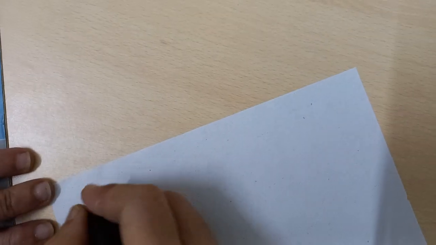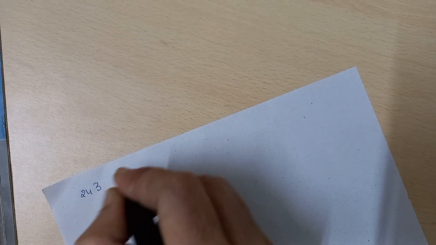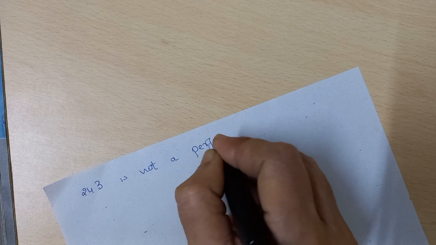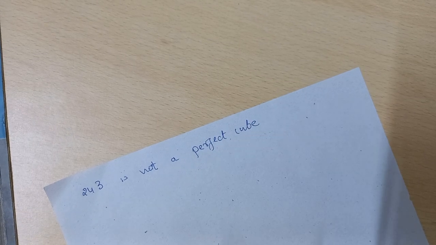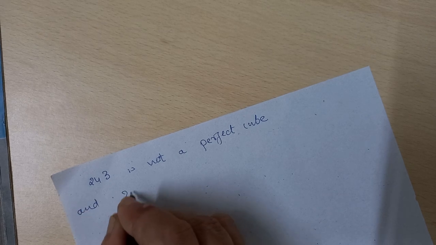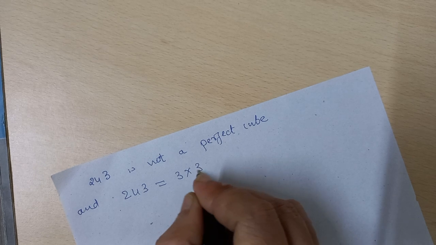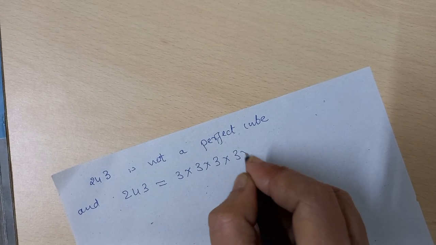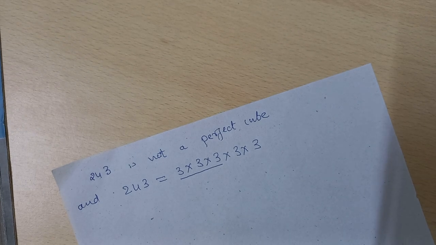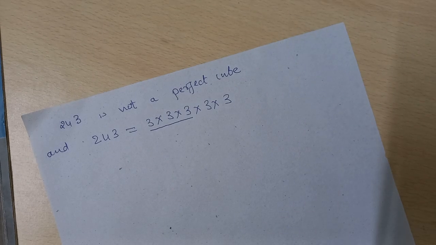Just now we found that 243 is not a perfect cube. And we wrote 243 as the product of its prime factors as 3 into 3 into 3 into 3 into 3, right? And there is only one triplet. Therefore, 243 is not a perfect cube.